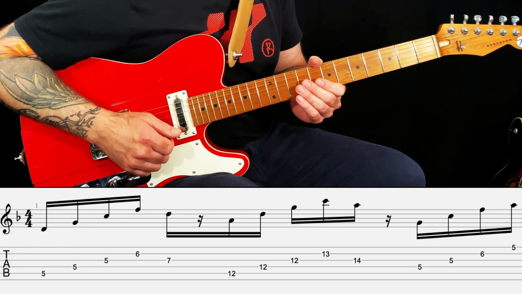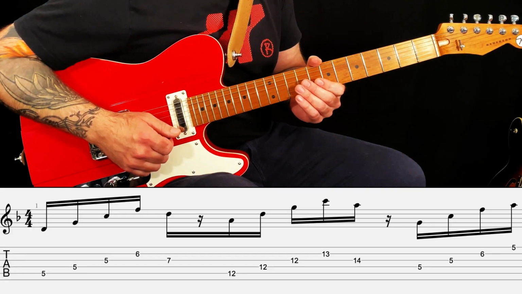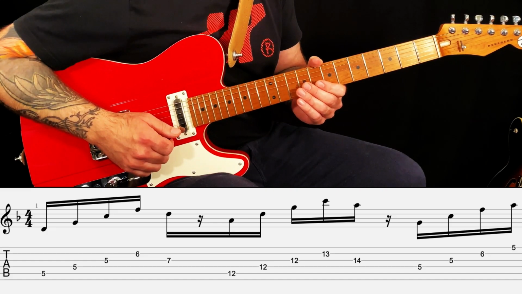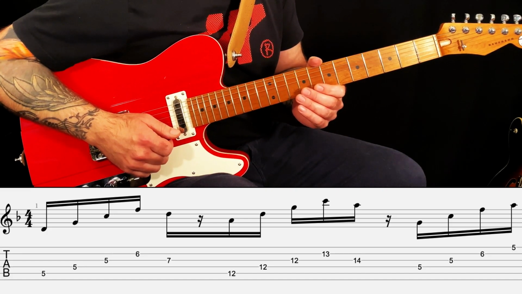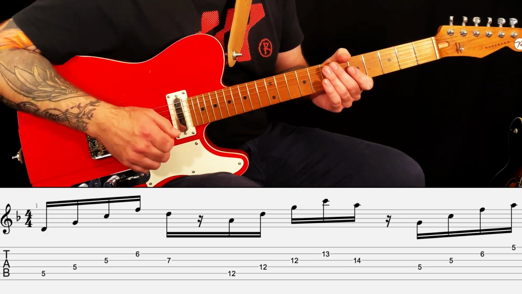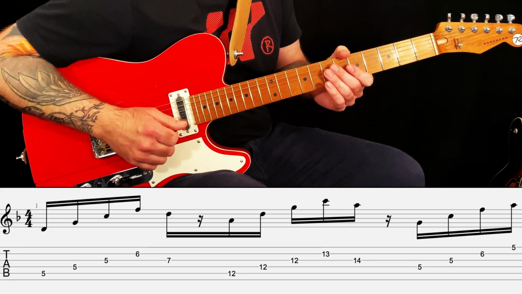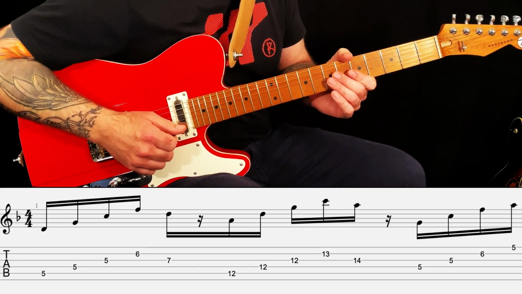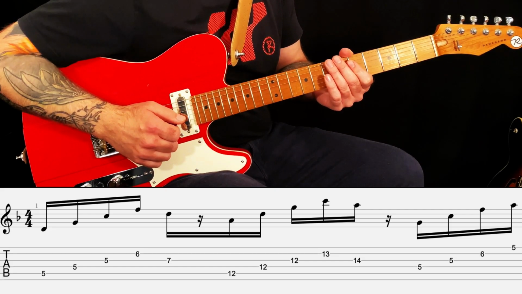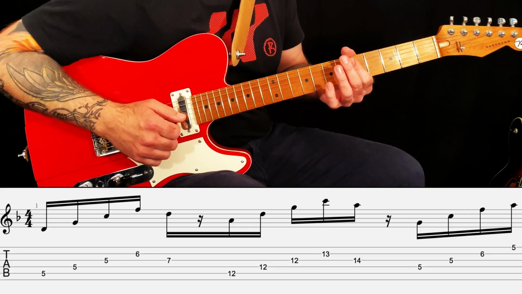We'll start by looking at the main riff that appears quite a few times throughout the song. I absolutely love this riff. It's what really attracted me to this track in the first place. It's very fast, some great picking going on, but it sounds really cool. What I would say is start it slowly and build it up. It's very difficult to play this fast and cleanly, so take it nice and slowly.